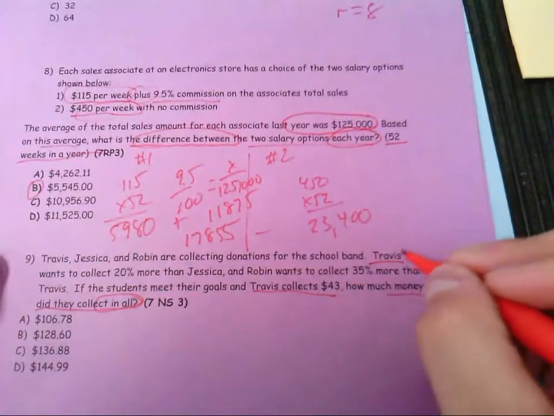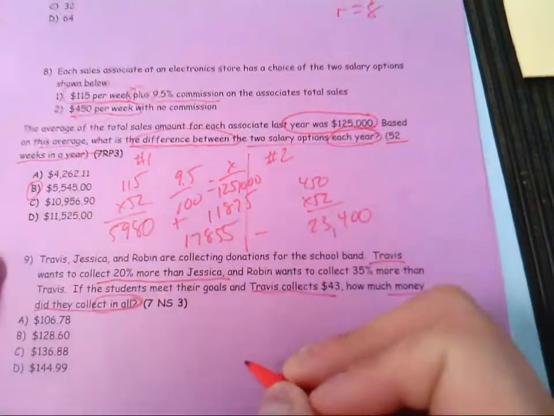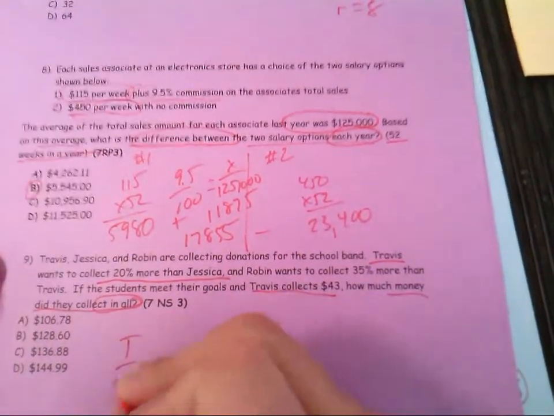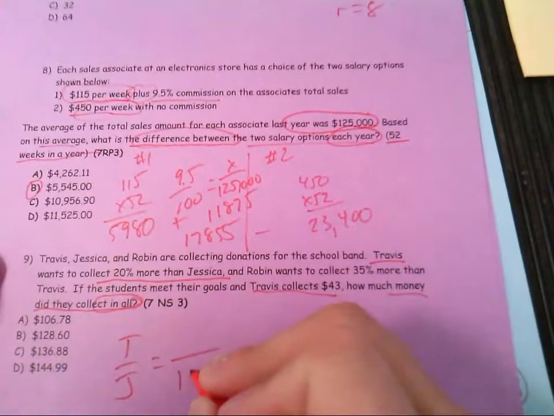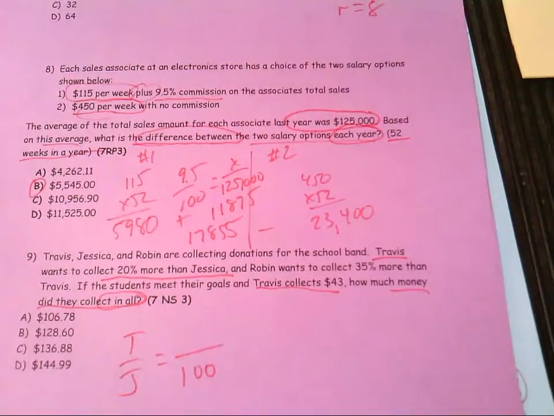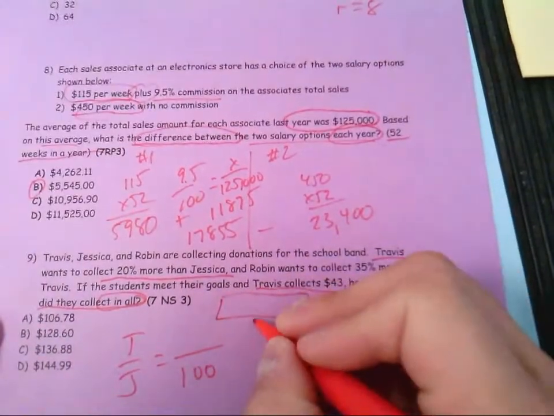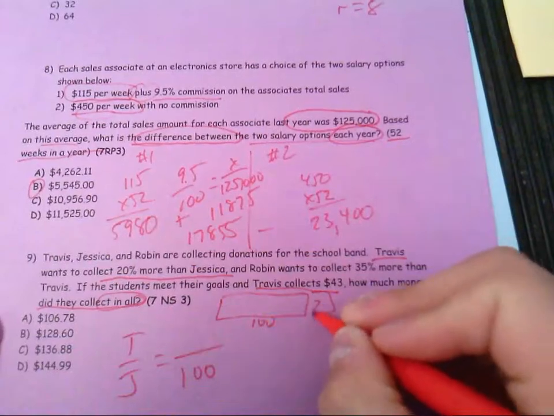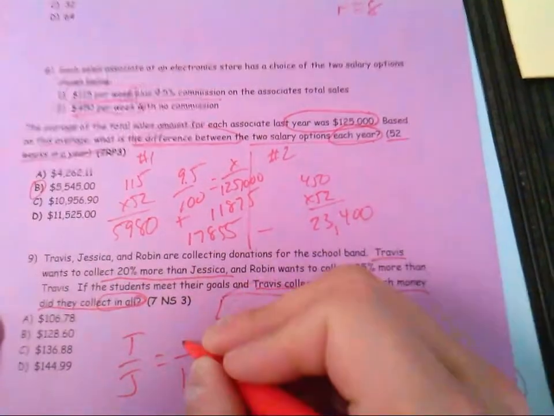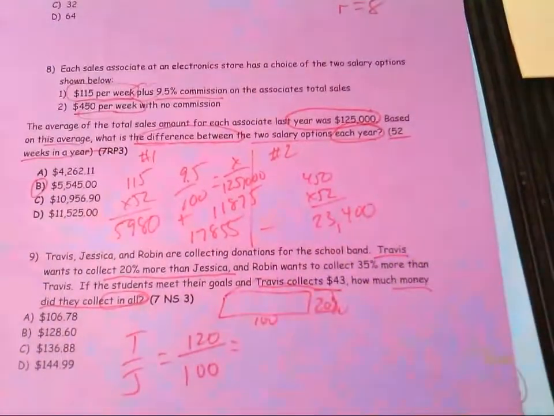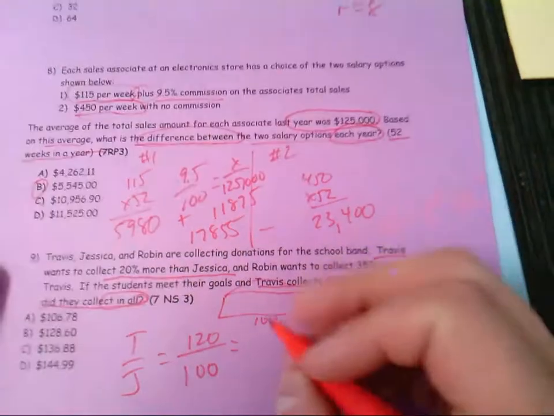If I read this, Travis collects 20% more than Jessica. Jessica is going to be the original amount, the 100%. Okay, 20% more. Now here's a tape diagram for this. Jessica is the 100%, and if you add 20% more to that, then Travis is going to be 120%. A few of you might remember doing this type of problem.